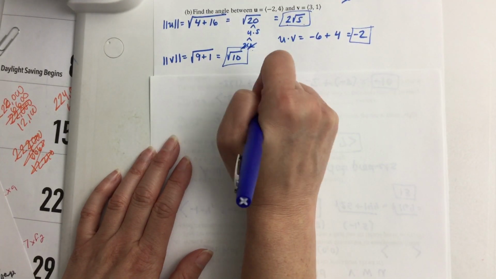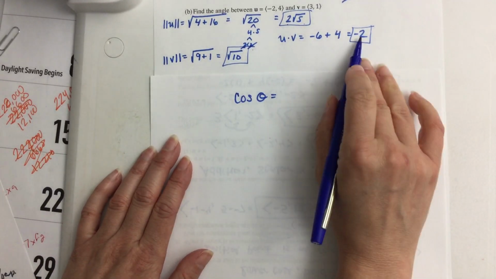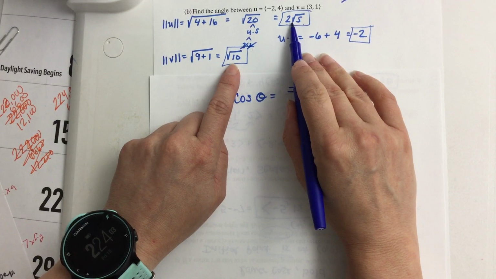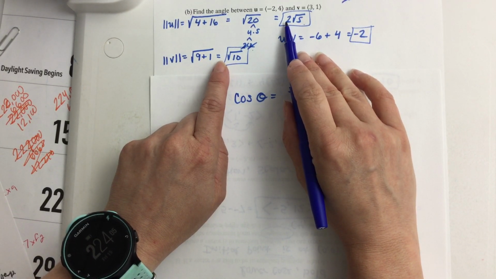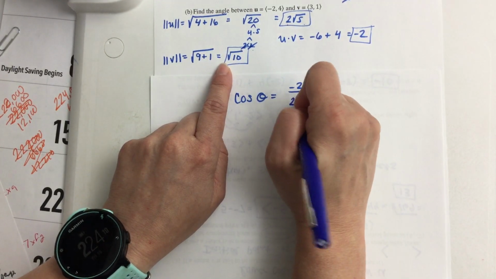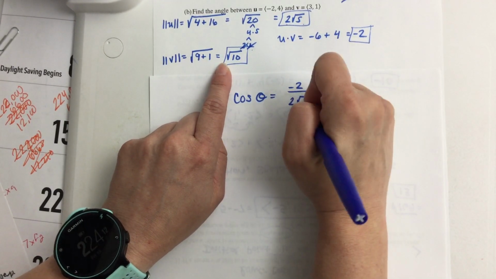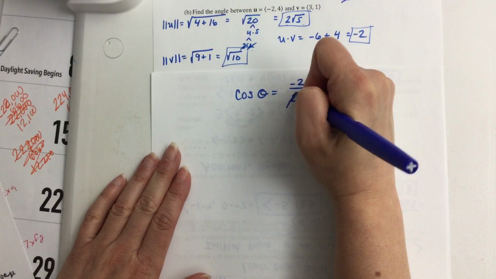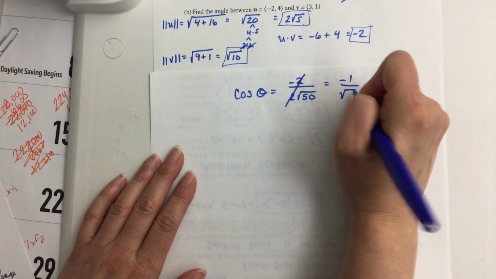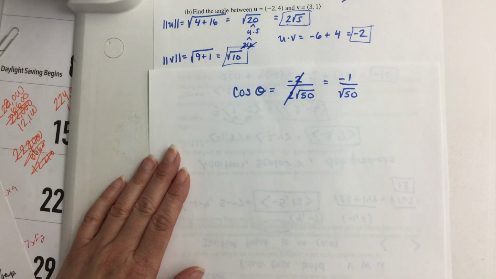I have the cosine of theta equals the dot product on the top. Now on the bottom, outside numbers get multiplied with outside, inside get multiplied with inside. So the 2 is on the outside. 10 times 5 is 50. The first thing I notice is I can go ahead and cross that off. So I can simplify this side by saying negative 1 over the square root of 50.